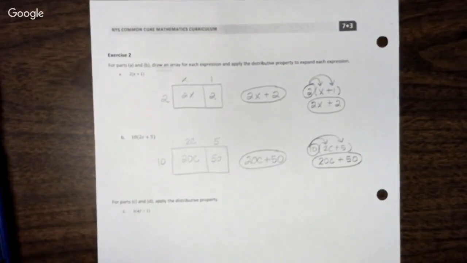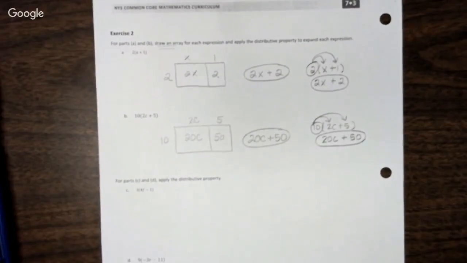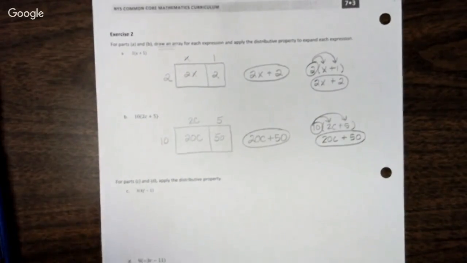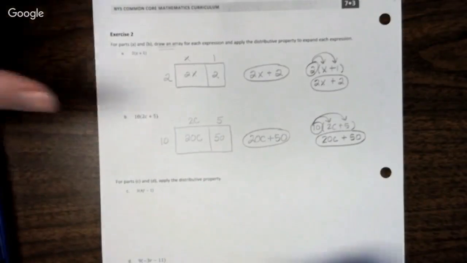All right, part C and D is not asking you to do the rectangular array. It is just simply asking you to distribute. So go ahead and do that. Hit pause. When you're done, check your answers.